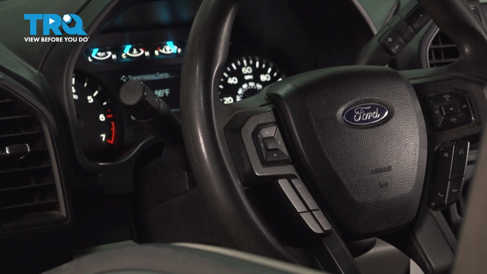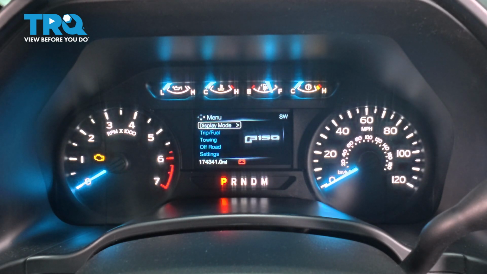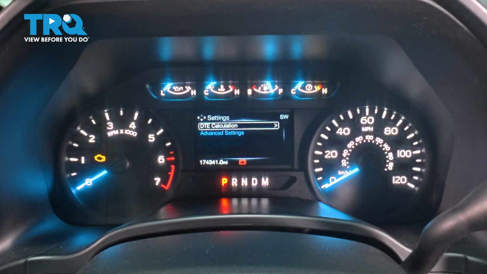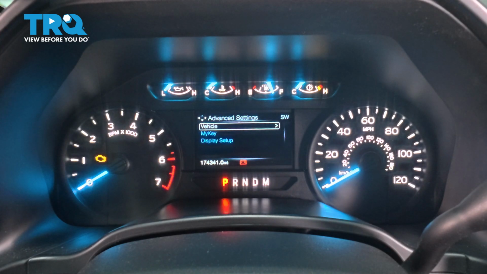Now if you have the temperature or something displayed like this on the screen, want to go to the left arrow and press that. That's going to bring up our menu. Use the down arrow to cycle down to the settings, and then use the right arrow to open up the settings. Use the down arrow to advanced settings, right arrow to open that up, right arrow to open up the vehicle.